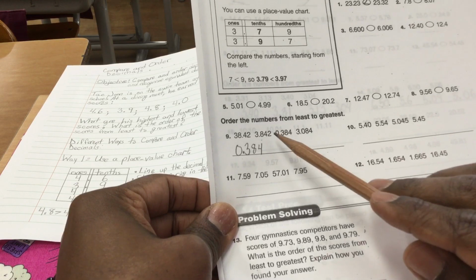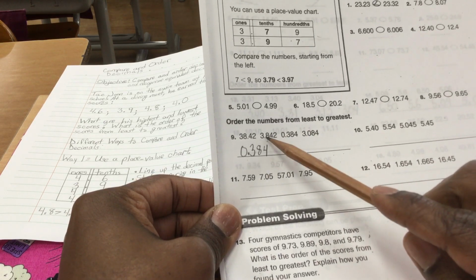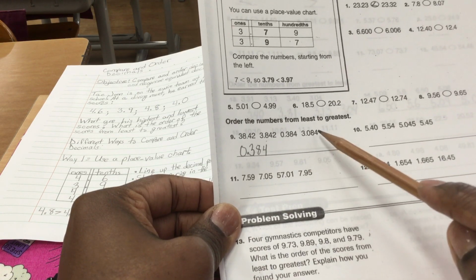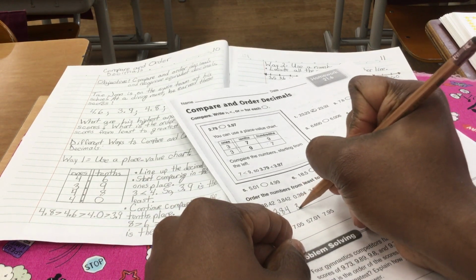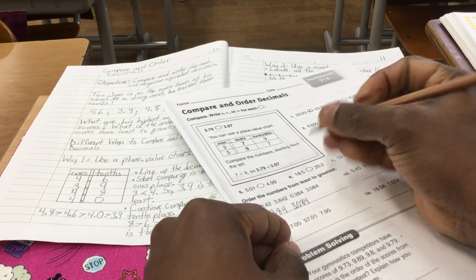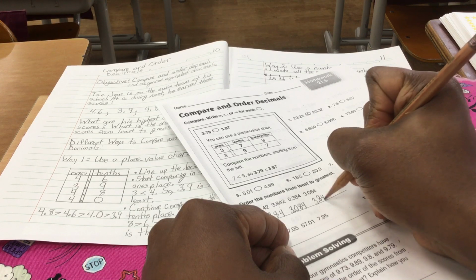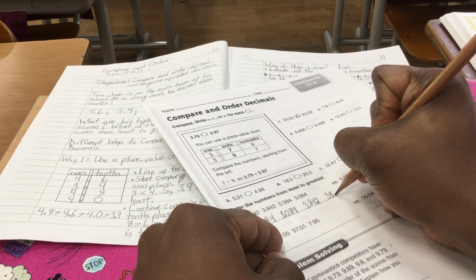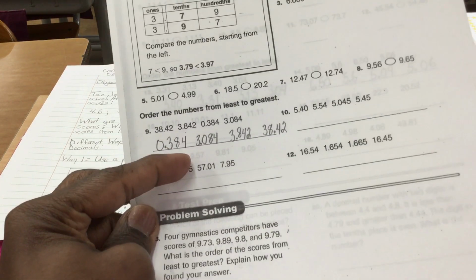Then, the next number is 3. So we have 3.842 and 3.084. 3.084, then 3.842, and finally 38.42. Okay? From smallest to largest.